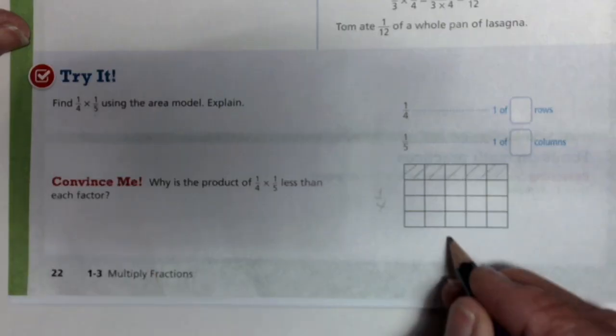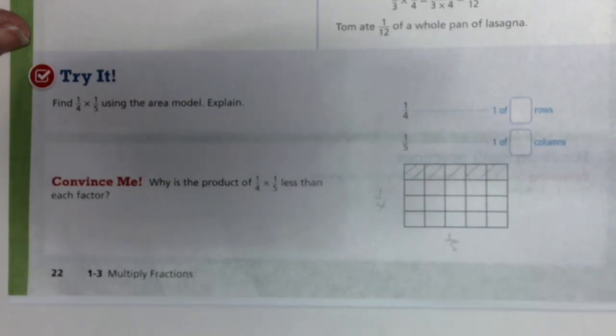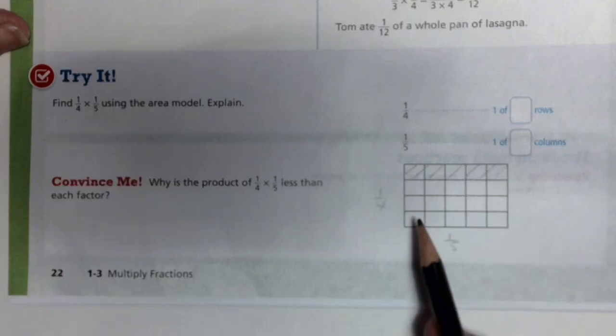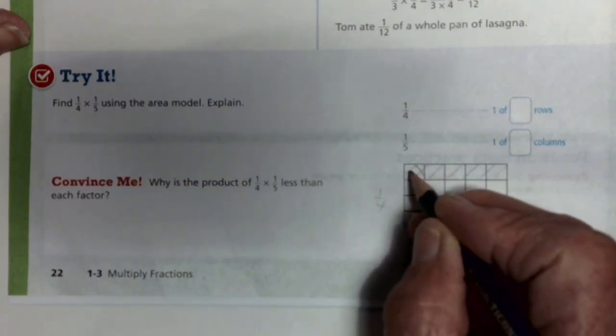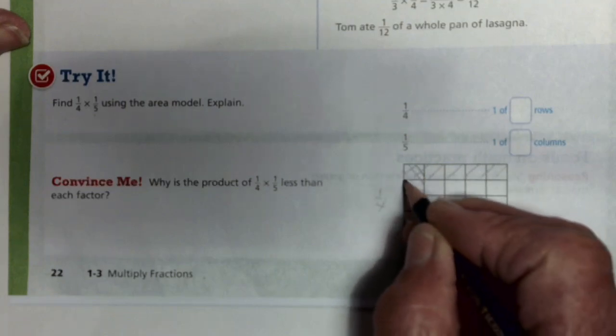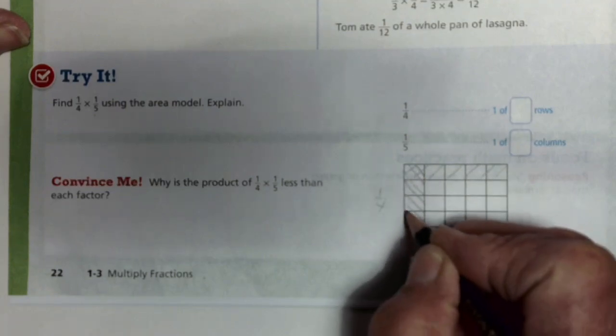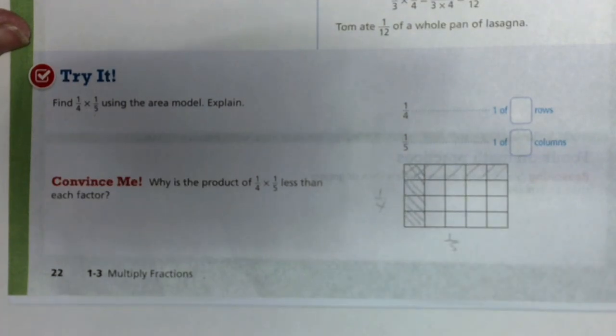On this other side, it's in 5ths, so it's got 5 rows. 1, 2, 3, 4, 5. And I want 1 of those rows marked. So I'm going to go the other way. Now then, where the lines are cross-hatched is my answer.